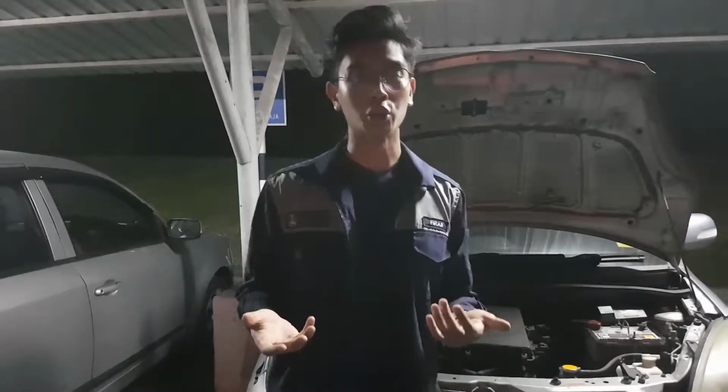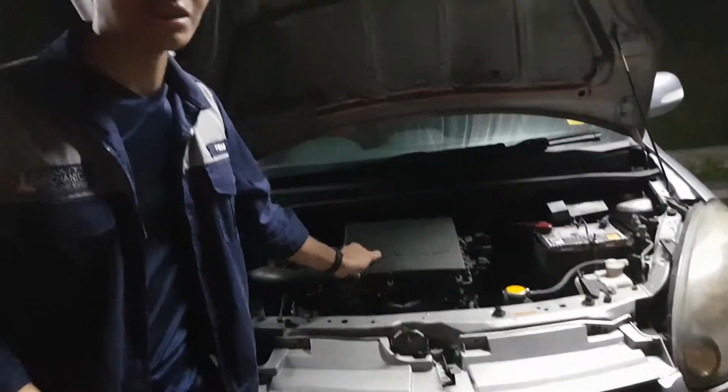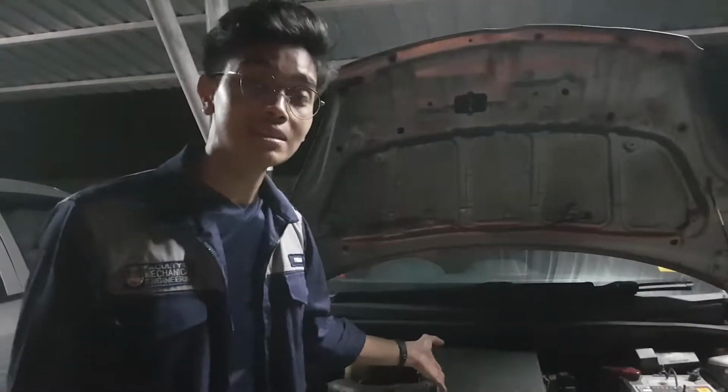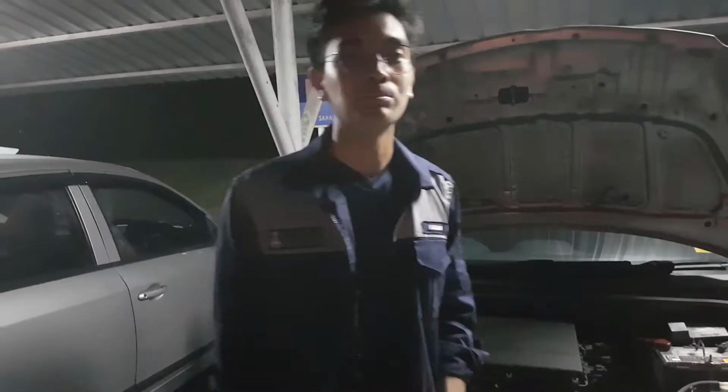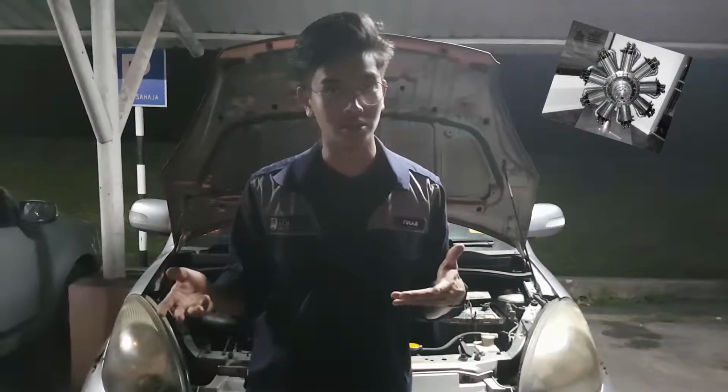So in today's video, we'll be presenting to you about the Wankel engine. This is not an example of a Wankel engine. This is a piston engine. Some examples of a Wankel engine are the Mazda RX-8 and a Bentley aircraft engine.